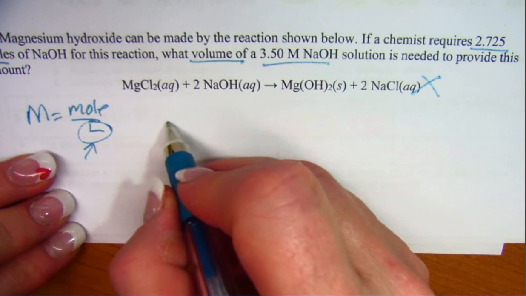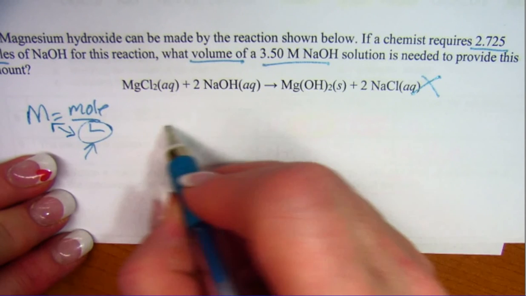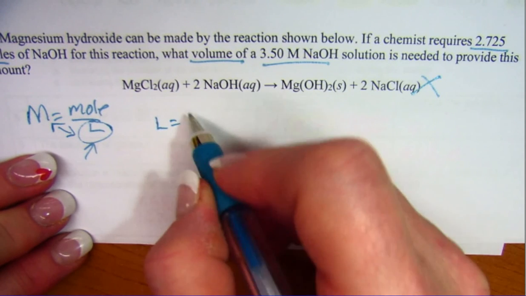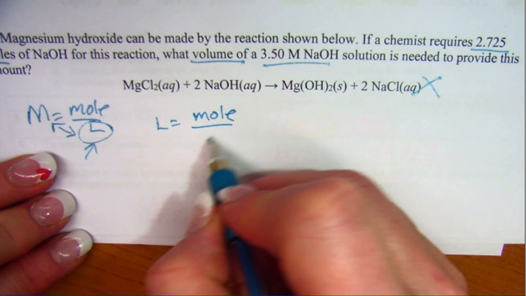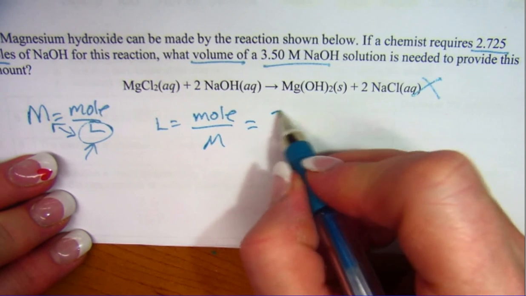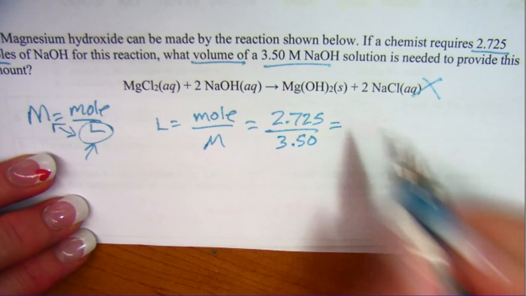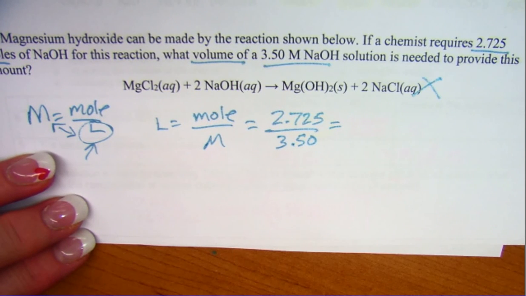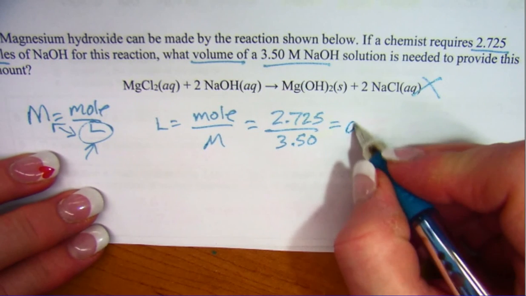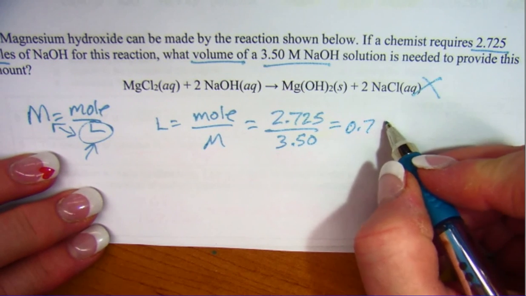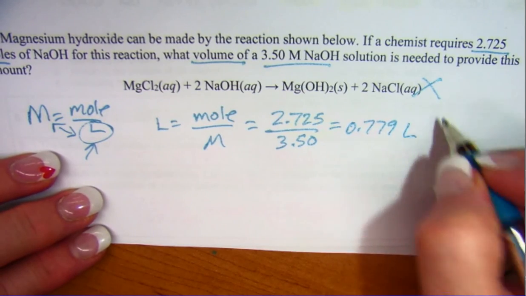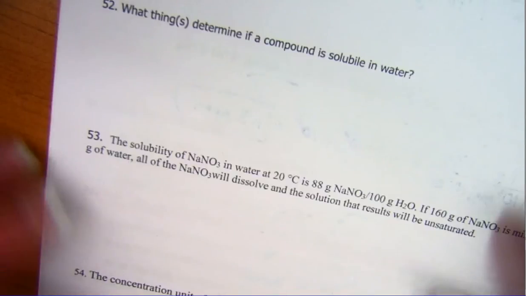So I am going to switch these two places, and I get liters equals moles divided by molarity. I'm going to plug in 2.725 divided by 3.50, and that gives me 0.779 liters. Done. Next. Almost finished, guys.